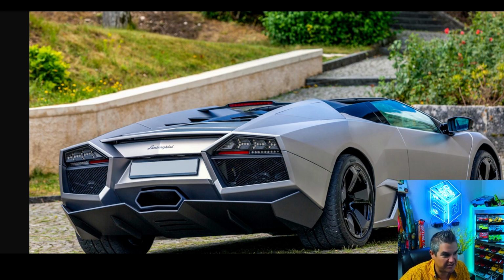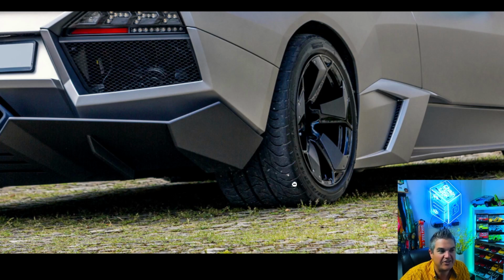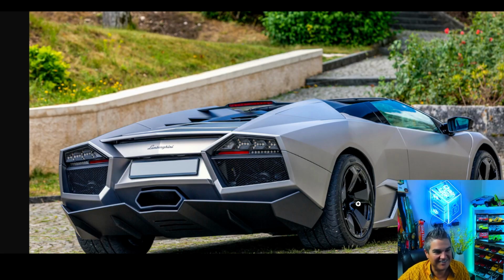And here's one, and he's just in the grass. That scares me. Look at all the dirt on the tires. You've got one of 10, and we're just going off road with it. All right, I'll end it there. It's some billionaire in Italy, you can tell.